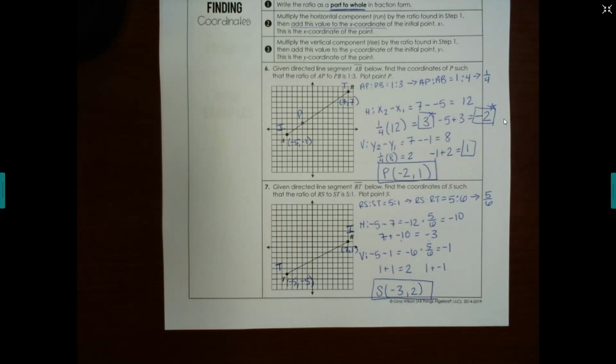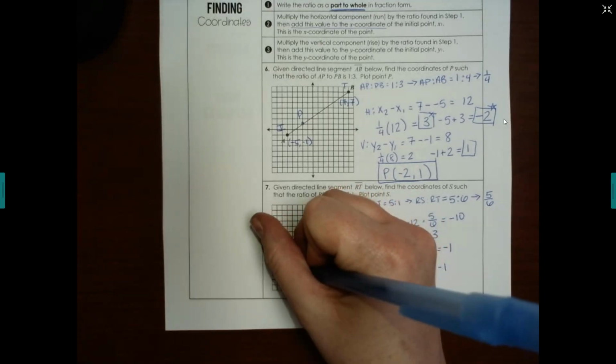One plus negative 1 should equal 0. But that isn't where it is. I don't know. This one is weird because the answer key shows it at negative 3, negative 4.